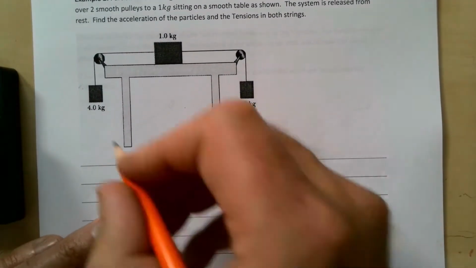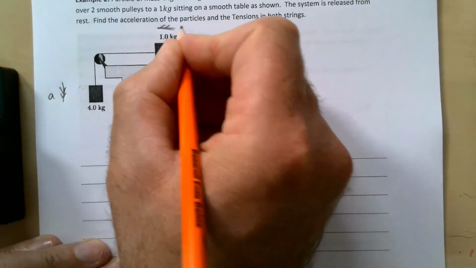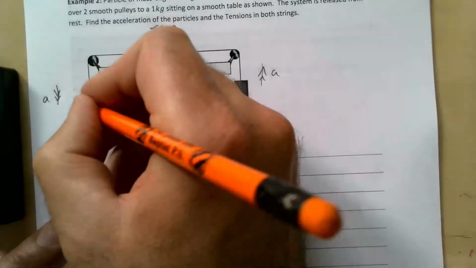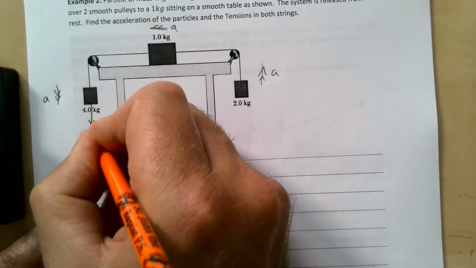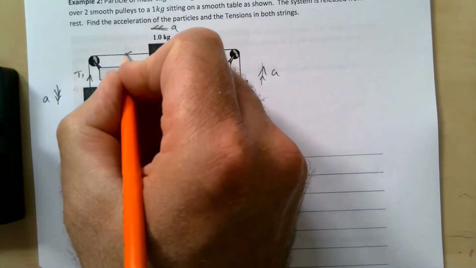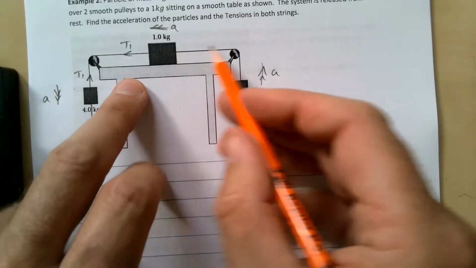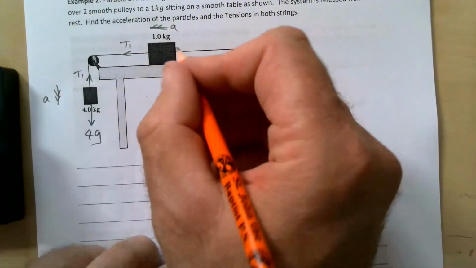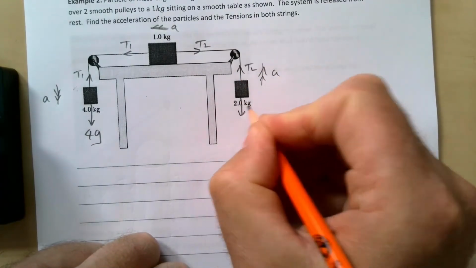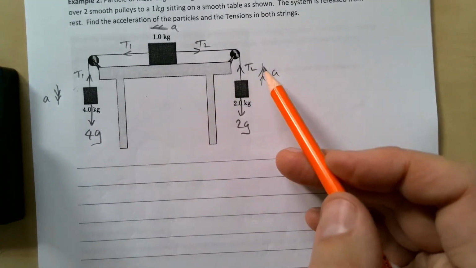So let's stick our accelerations on first of all, and we'll see how we go. Our acceleration is going to be going that way, that way, and that way. What forces are acting on this? We have 4g and we have T1. Because those are different masses, the tension here is a different string to this one, so I'm calling this T1, and then this is going to be T2, and then 2g. So I've put on all the relevant forces.